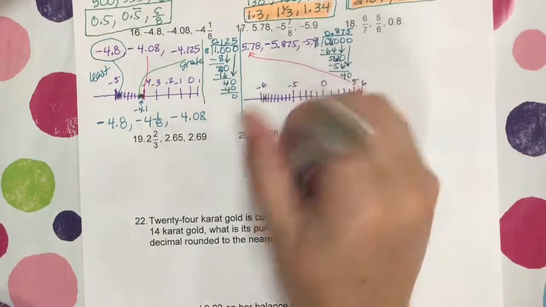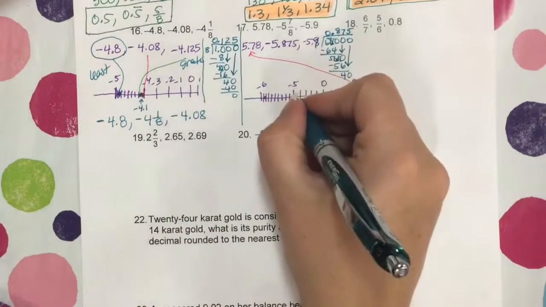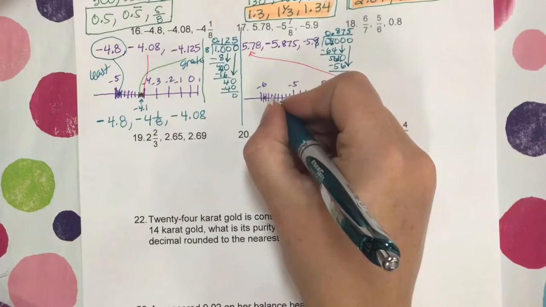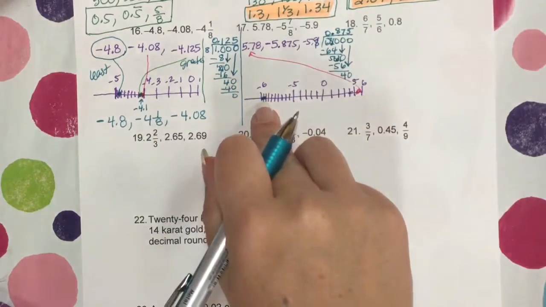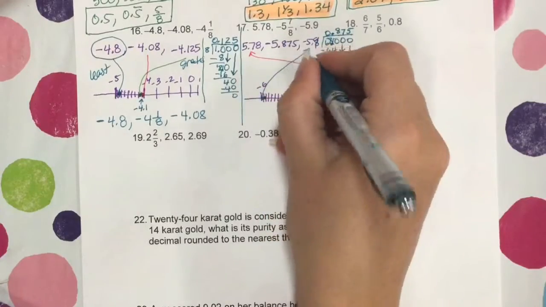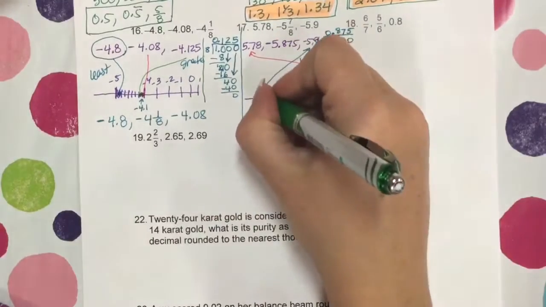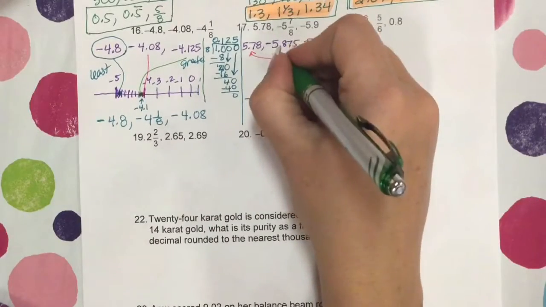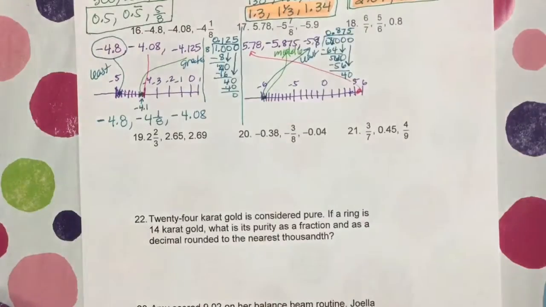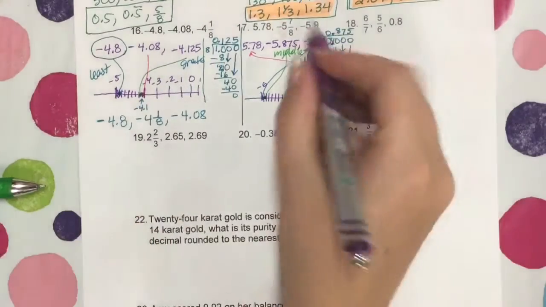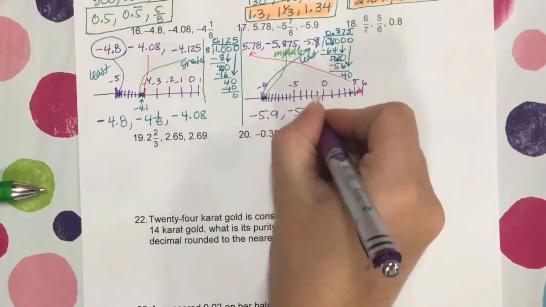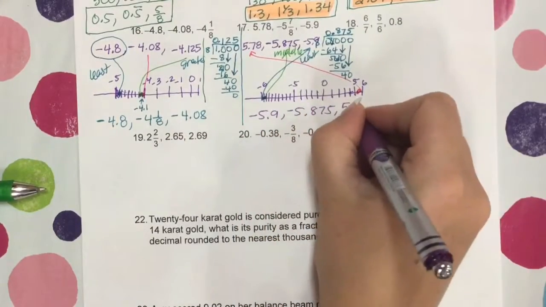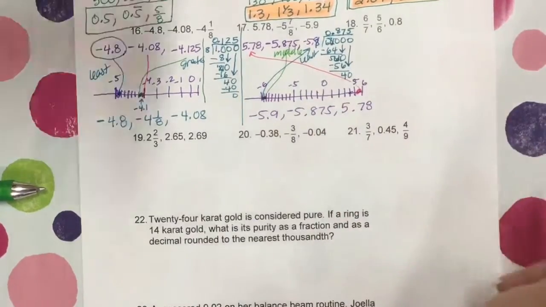And then negative 5.9 would be 1, 2, 3, 4, 5, 6, 7, 8, 9. It would be right on that line. So those are really, really close together, but this one ends up being the least, and this one is in the middle. Okay, so we end up with the least would be negative 5.9, negative 5.875, and positive 5.78 would be the order for those.